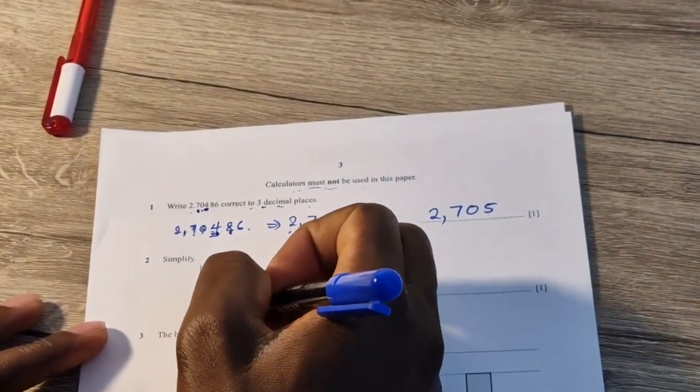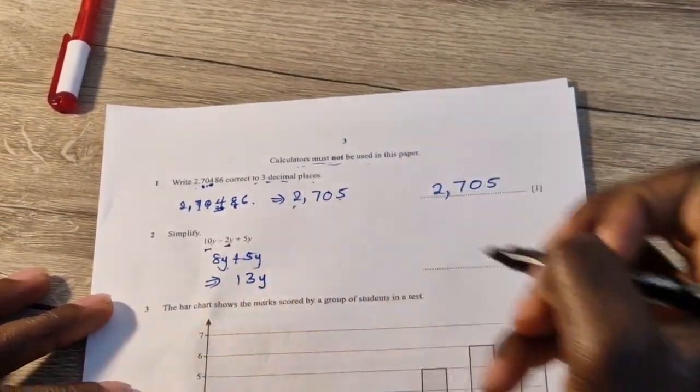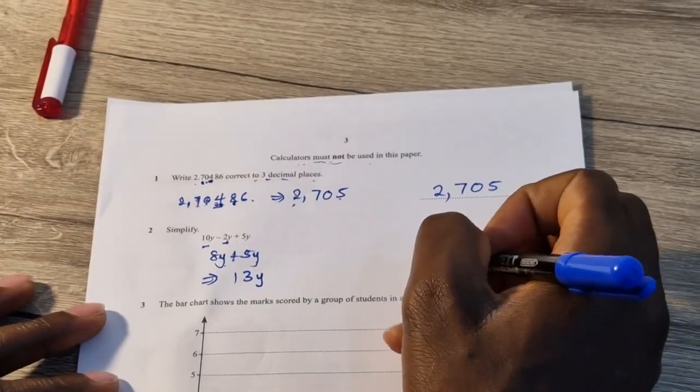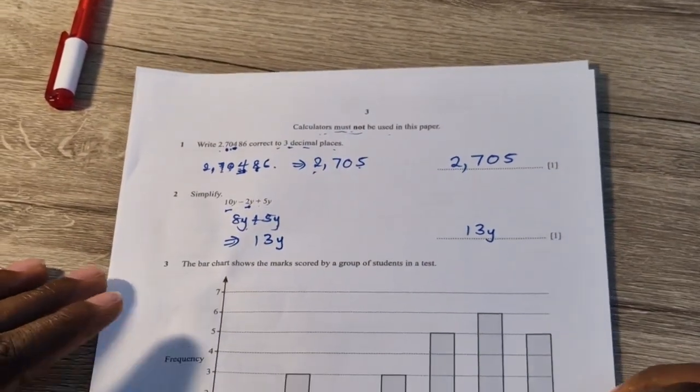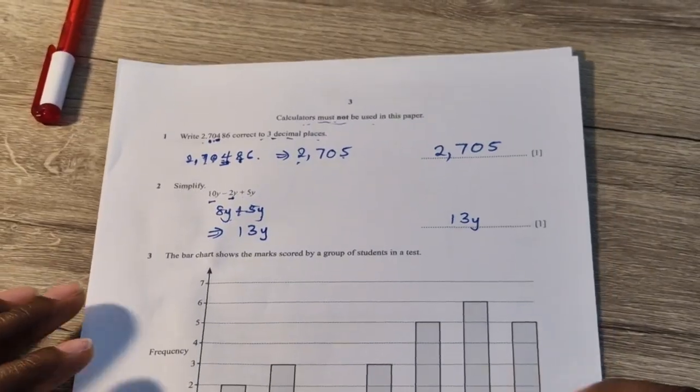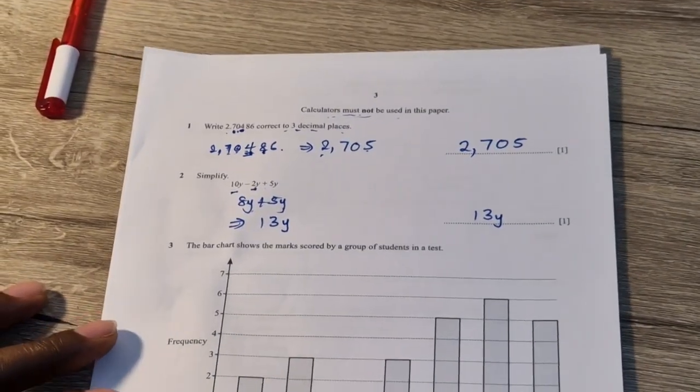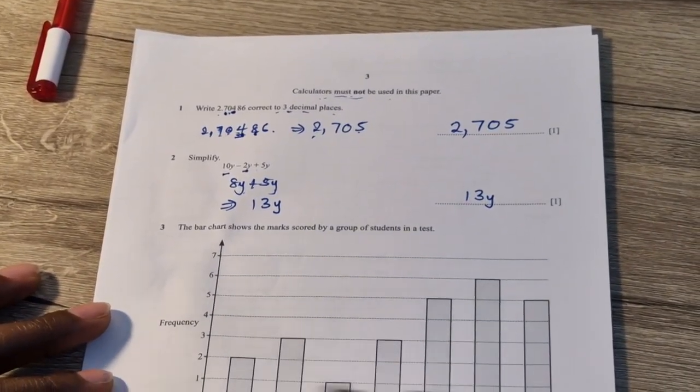So we write 13y here. That's our solution. Because time is very important, you have to manage your time very well.